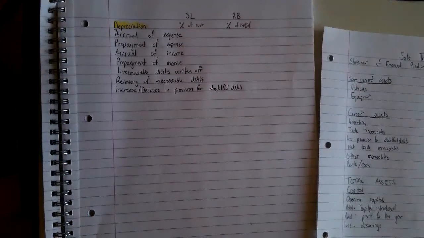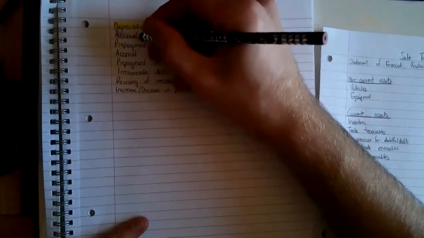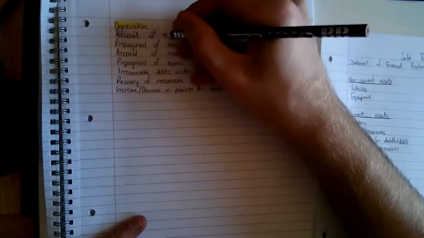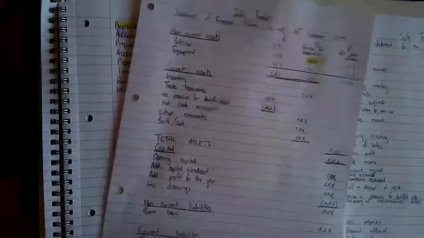Okay, then we have an accrual of expense. So that means where you owe some money for one of your expenses, you haven't paid it yet. So what you do for this is on our income statement, we have to include everything we should have paid for this year. So all the expenses that would have been this year.